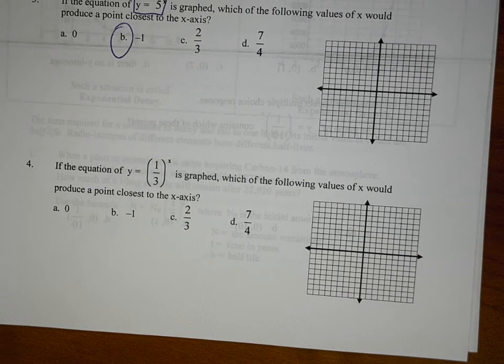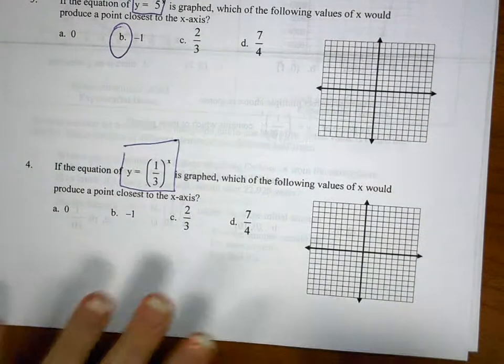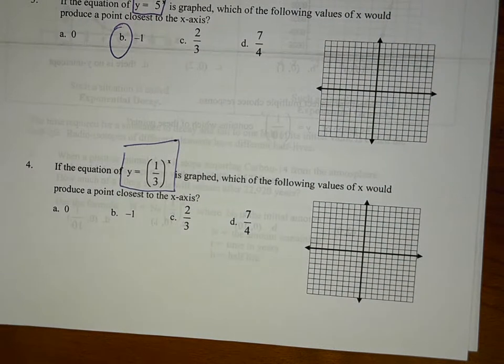Remember that the graph for a fraction is different than the graph for the whole number. Okay, and if you need to, you can plug in points, but this graph is different than our other graph.